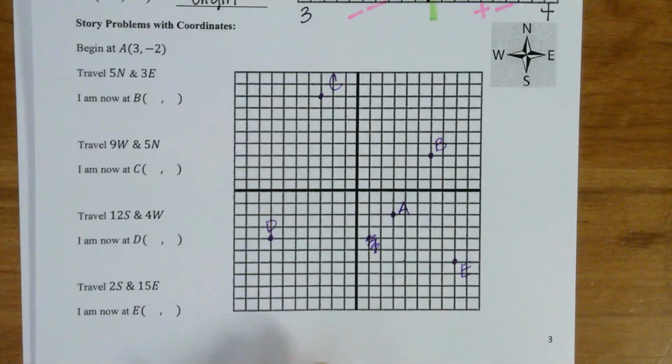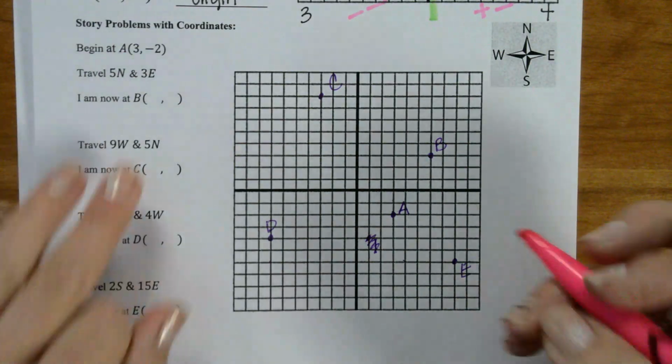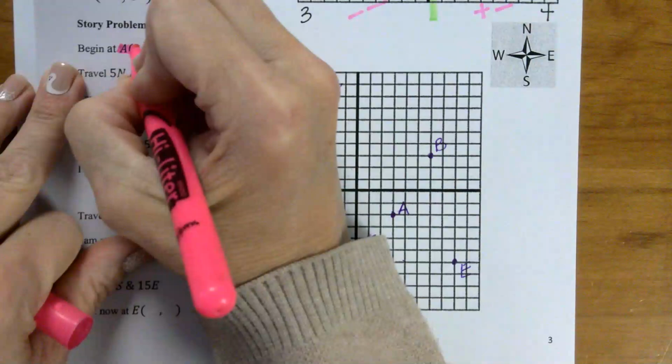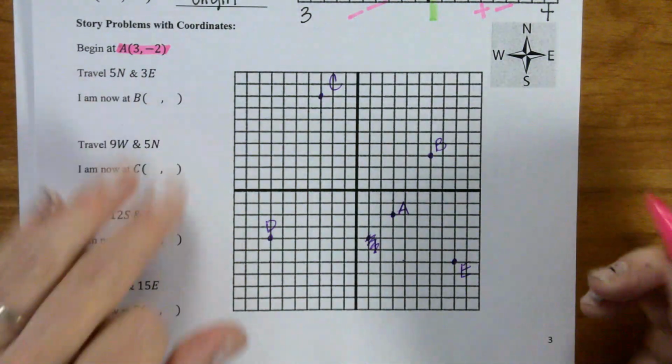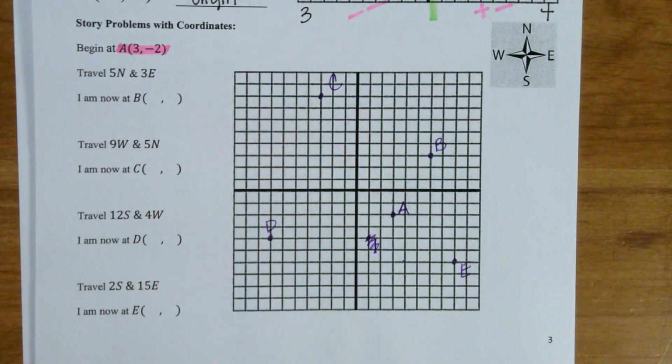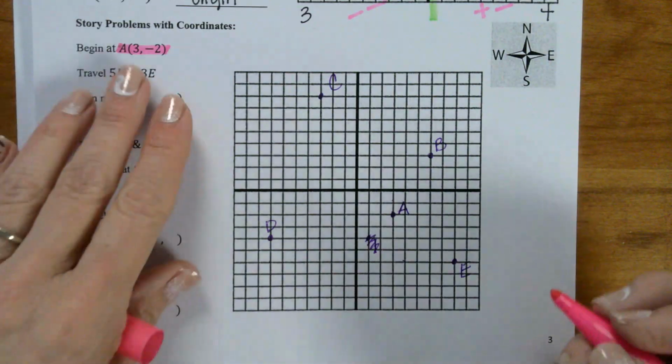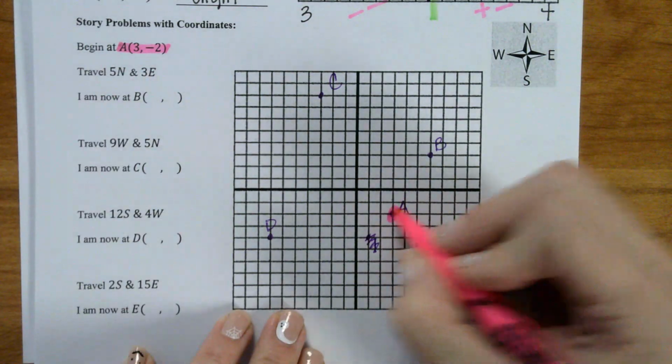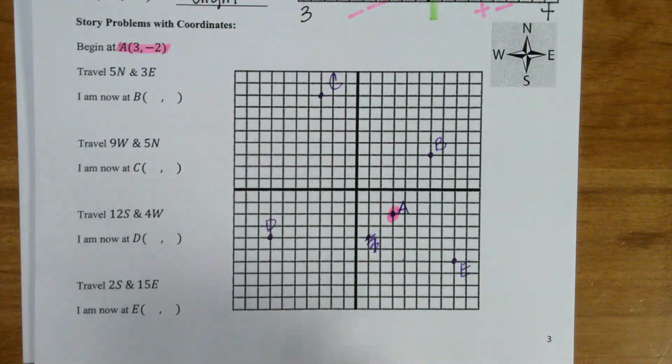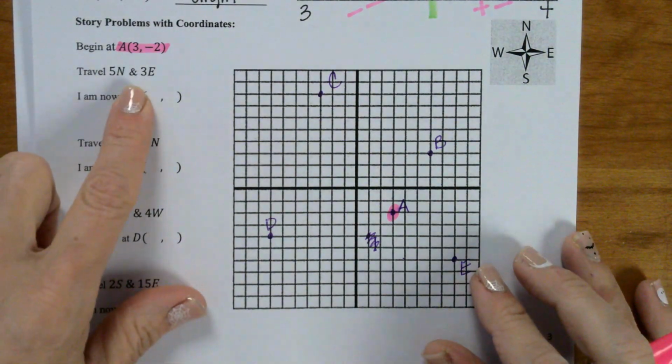Okay, let's go over these. Let me unfreeze the screen for you. We begin at 3, -2, so that's right here. It says to travel 5 north and 3 east.